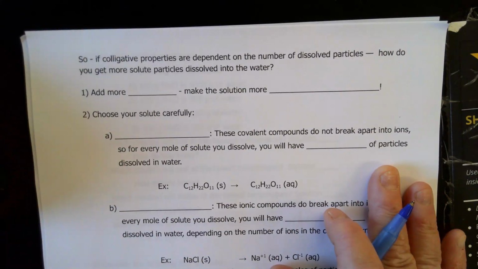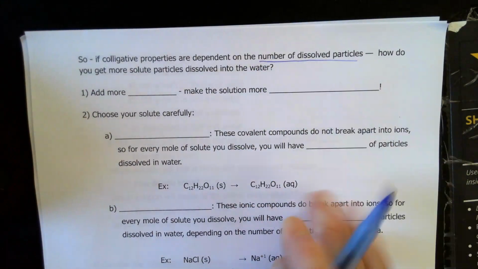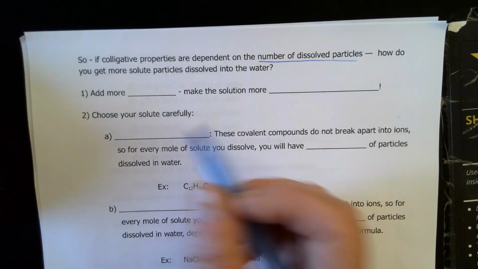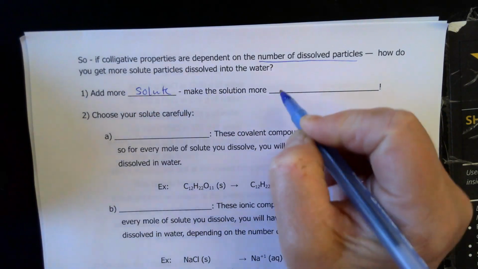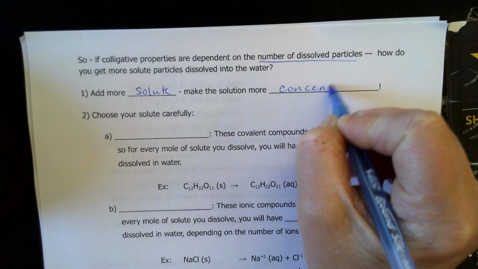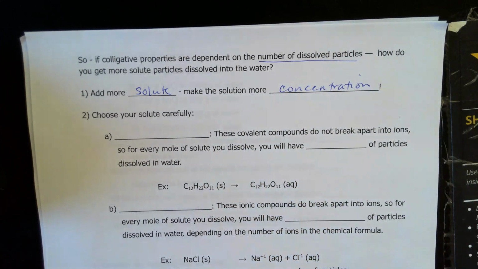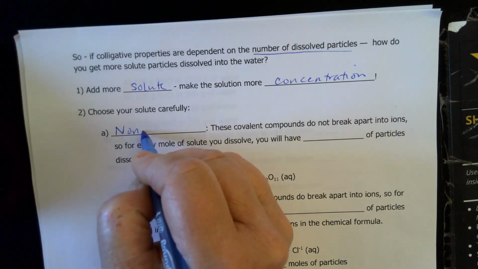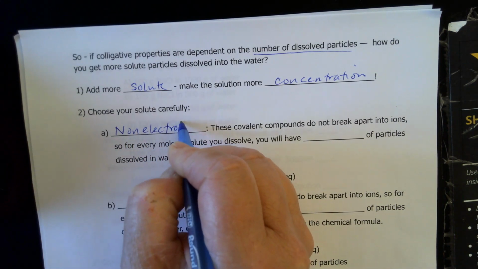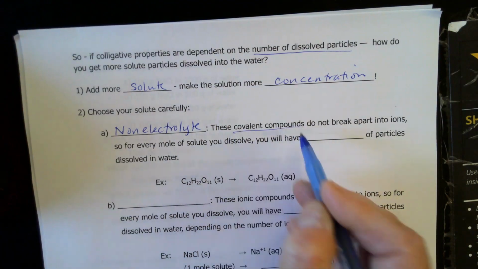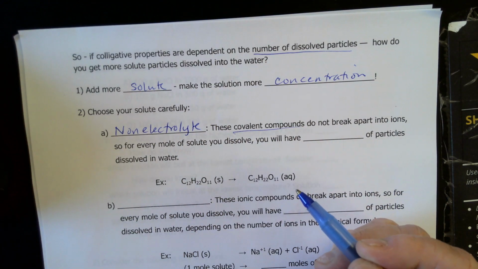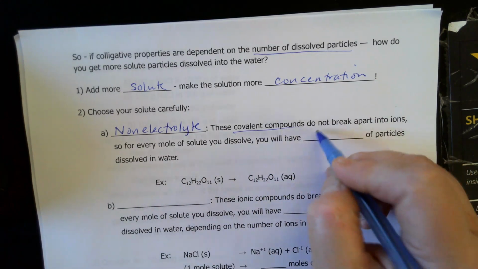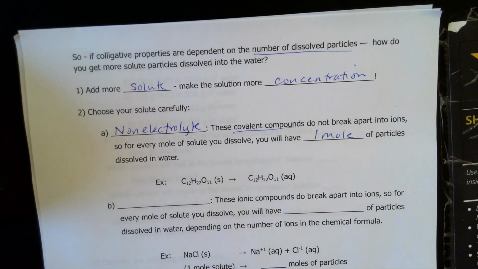So, if colligative properties are dependent on the number of dissolved particles, how do you get more solute particles dissolved into the water? Well, simply you could just add more solute, right? Make the solution more concentrated. That's one way to do it. Or you could choose your solute carefully. If you choose a non-electrolyte, these are covalent compounds that do not break apart into ions. So for every mole of solute you dissolve, you will have 1 mole of particles dissolved in the water.